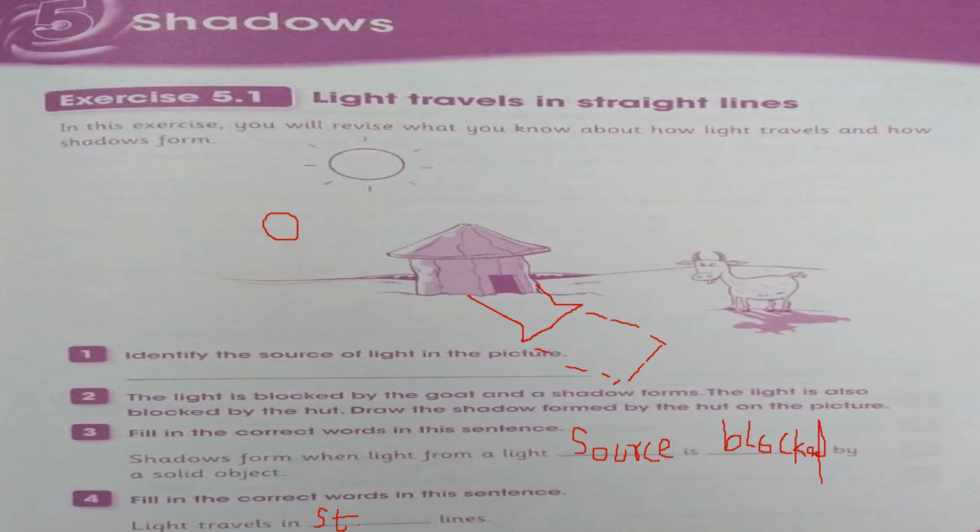It means a shadow is a thing which is formed when light is blocked, when someone tries to block the way of the light. It depends on the height of the light source.